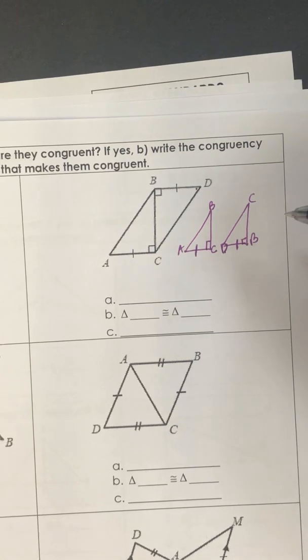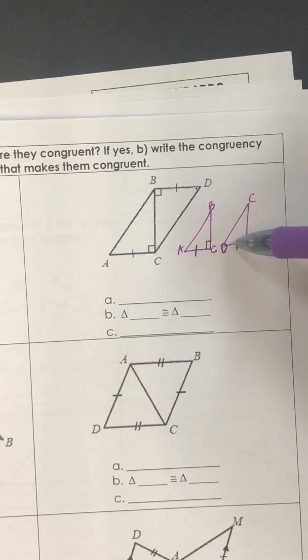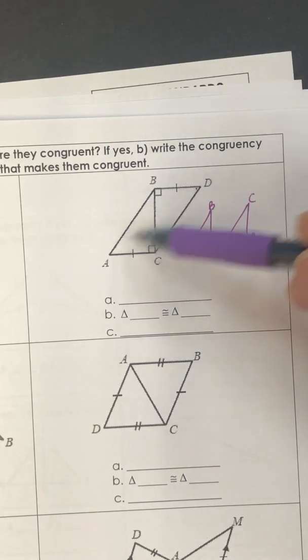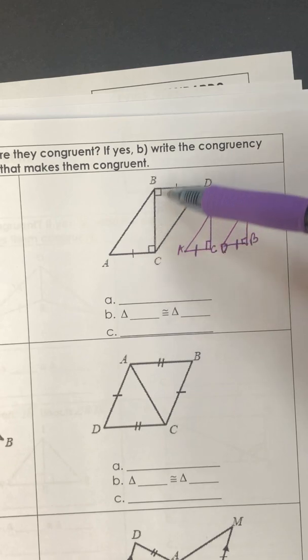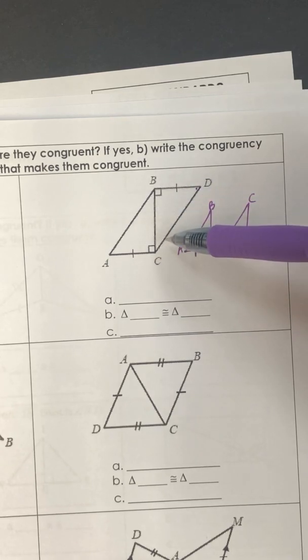Okay, so I need, if I have this side, I'd have side angle side. If I had another angle, I'd have angle angle side, or depending on the angle, maybe angle side angle. So what about angles? I don't have anything with those angles. These angles, I'm not sure. I don't know if I have parallel lines.